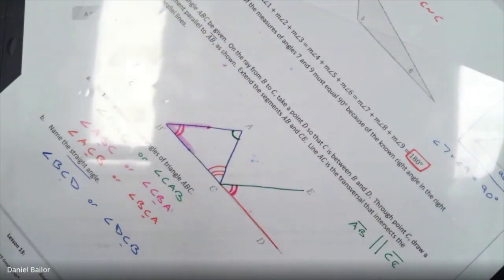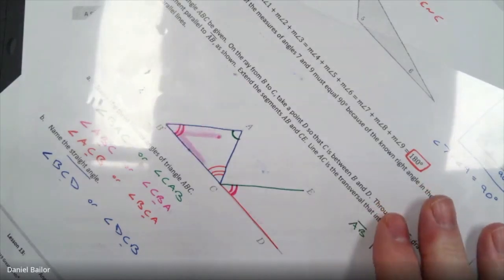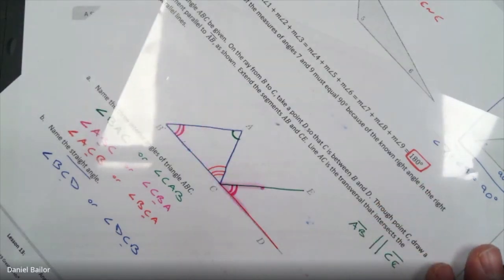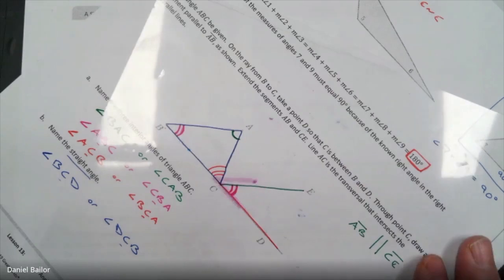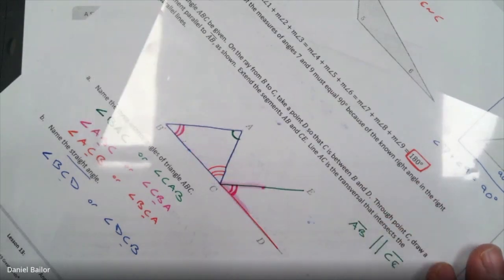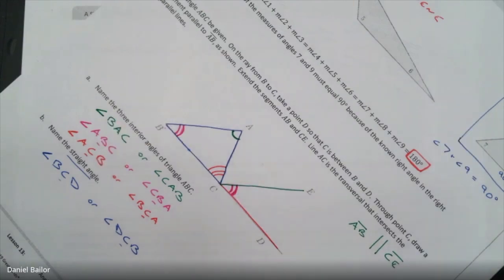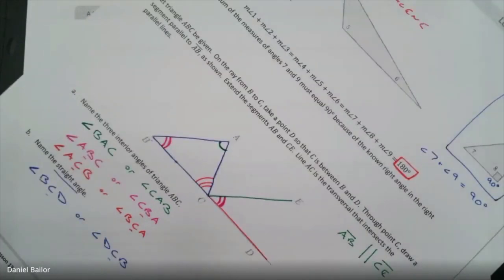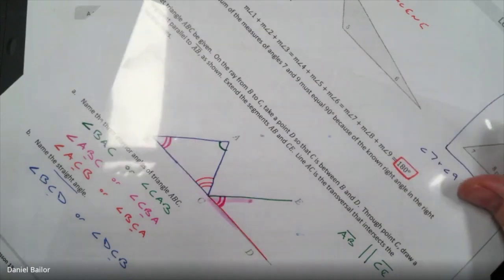Because if I do that, you can see I can just slide it down to make ECD. And you should remember from yesterday that when you slide it down like this, that's a corresponding angle. So angle ABC and angle ECD are just a slide away from each other.